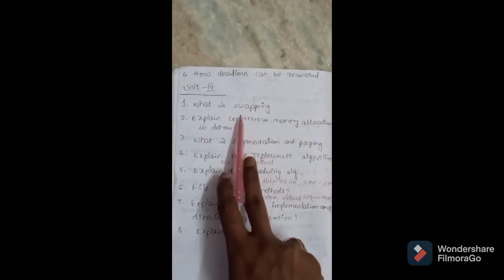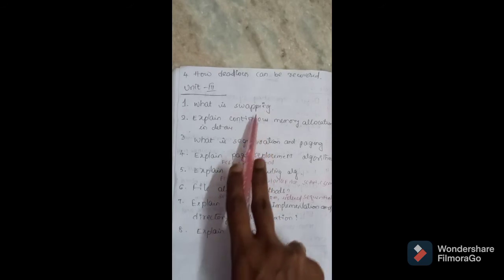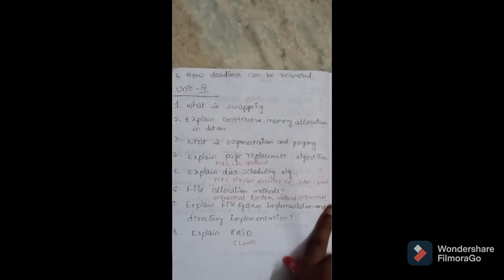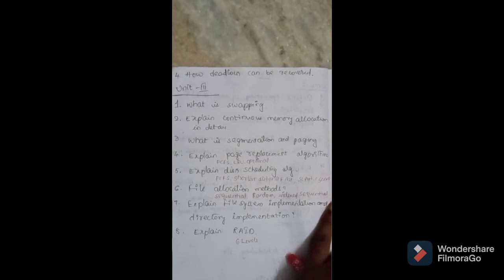Now the next one is the third unit. What is swapping? Swapping is nothing but interchanging of two processes between main memory and the secondary memory. Next, explain continuous memory allocation in detail. So we have fixed and variable partitions of memory. You have to explain that with the help of example diagrams.